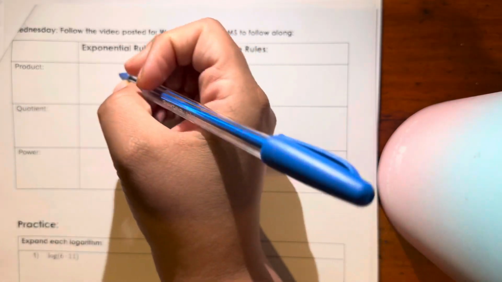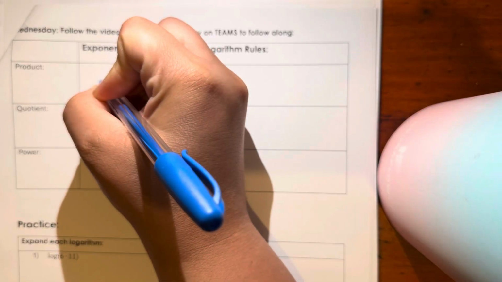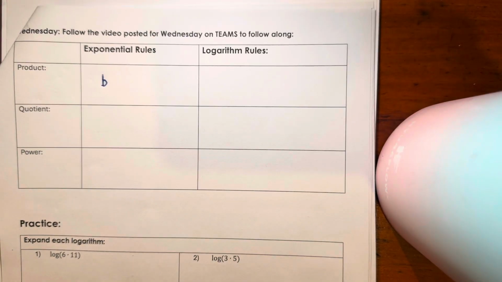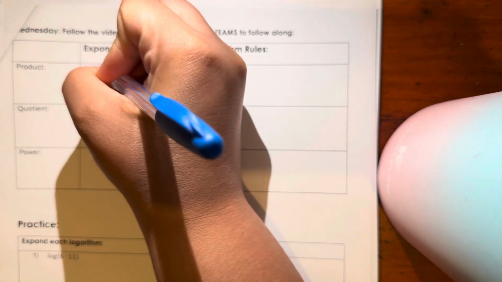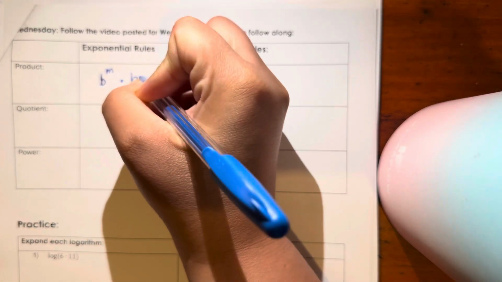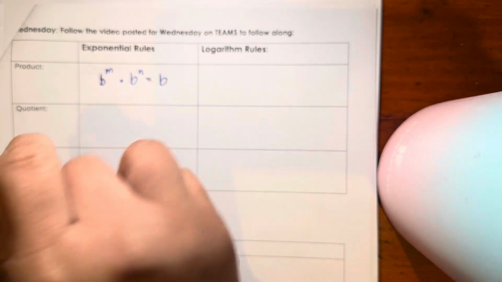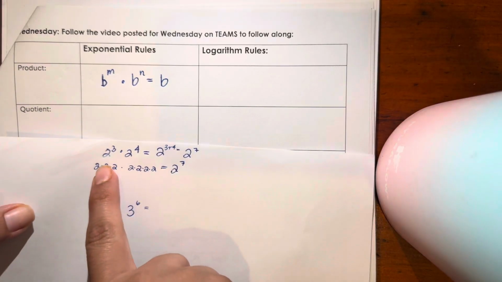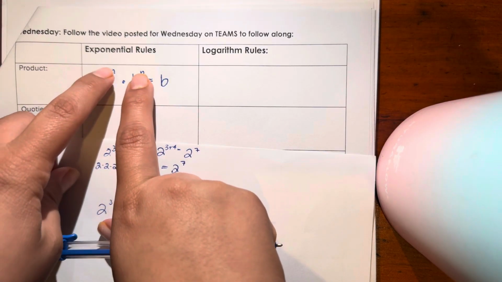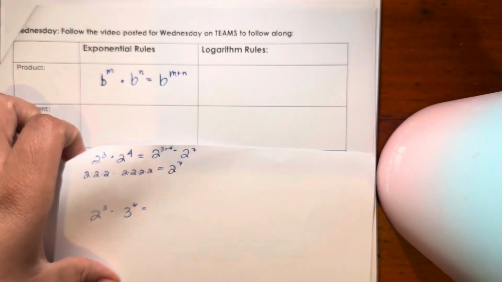You could have done the example here, but I'm going to do it here with just variables. So if we have a base, let's say I have b, and that means it can be any number, and then it's raised to an exponent, and then we're going to multiply it by another base, the same base, to a different exponent. Then the rule is that it has the same base, just like in the problem I did, right? 2 to the third and 2 to the fourth. They're both 2's, but they have different exponents. Well, you can add m plus n.